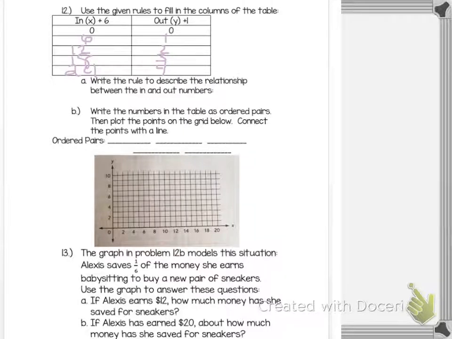So what could my rule be? Write a rule to describe the relationships between the numbers. I know 6 times 1 is 6, 6 times 2 is 12, 6 times 3 is 18, and 6 times 4 is 24. So our rule is going to be 6 times y.